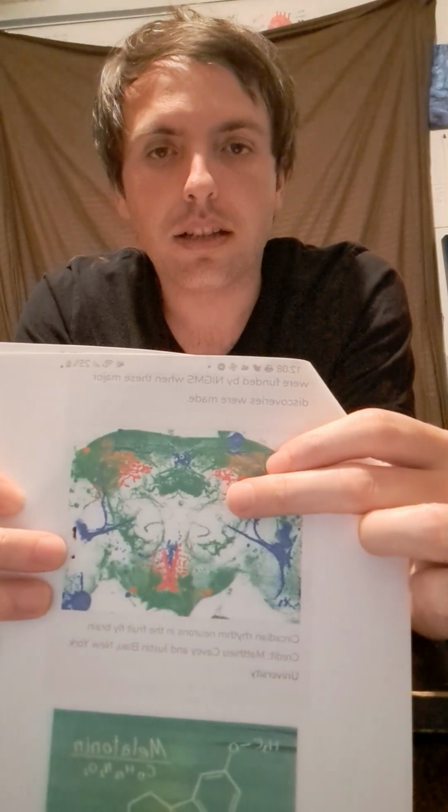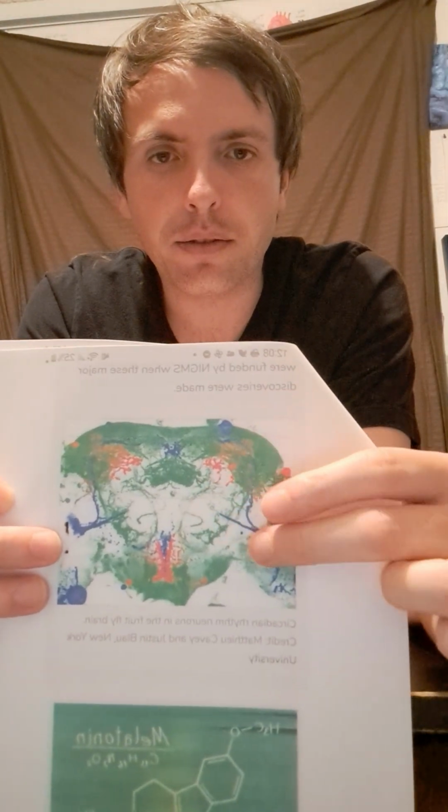Here's a picture right here. Circadian rhythm neurons in the fruit fly brain. Credit Matthew and Justin Blau, New York University.